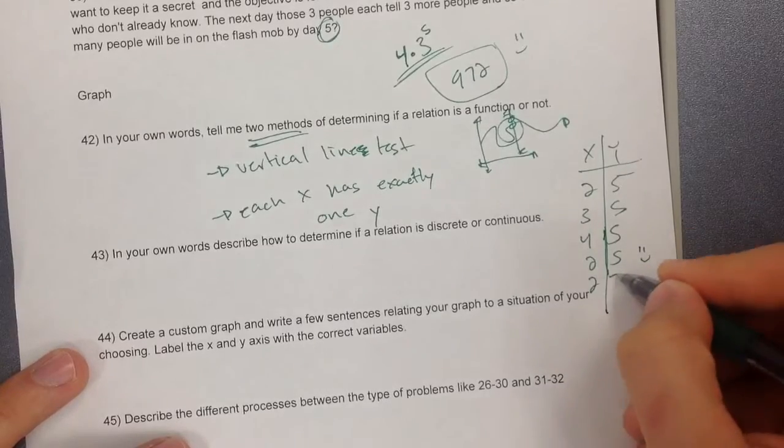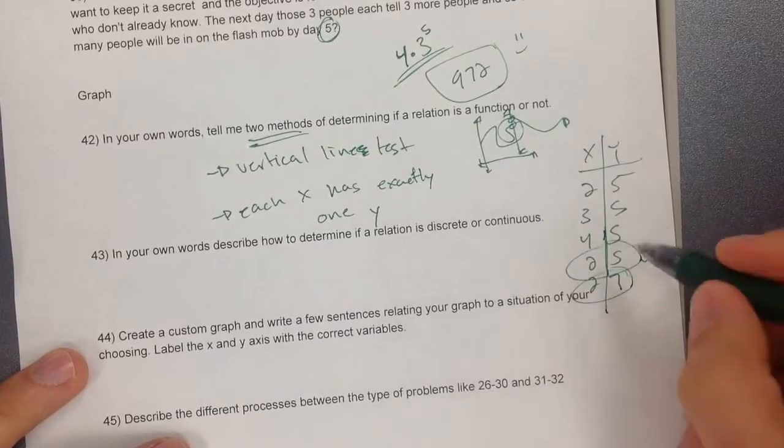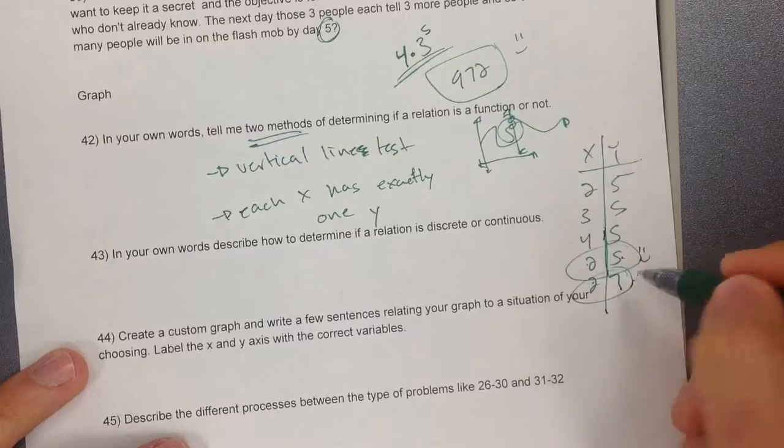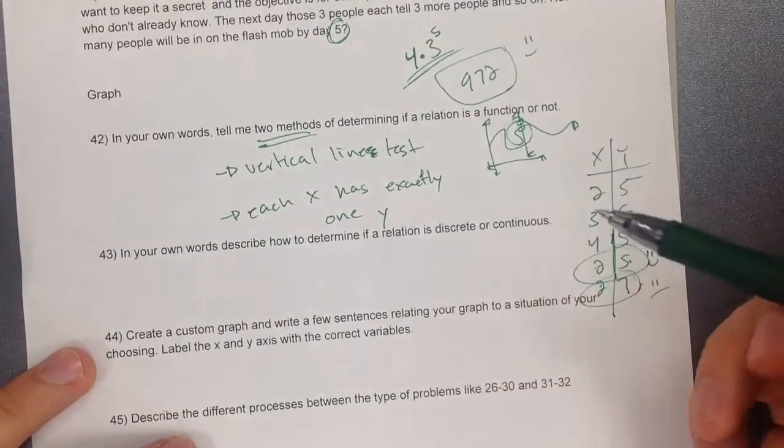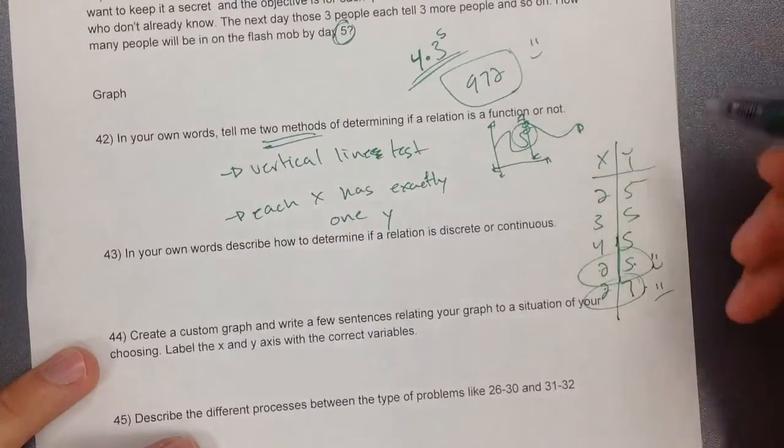But if I have a 2 with a 7, now I've got an option. I can put that 2 with the 5. I can put that 2 with the 7. No good. No good. All right? So these are the 2 things I would talk about here.